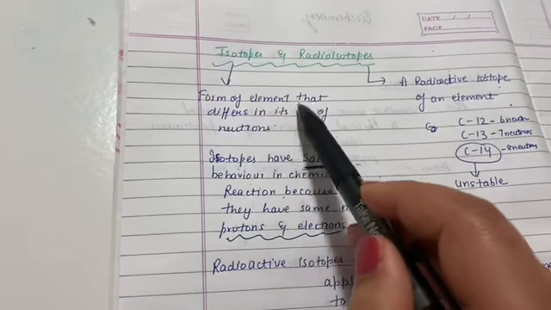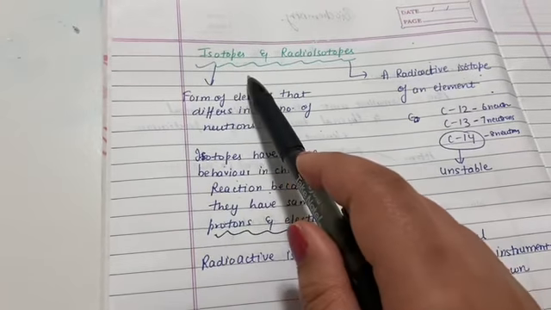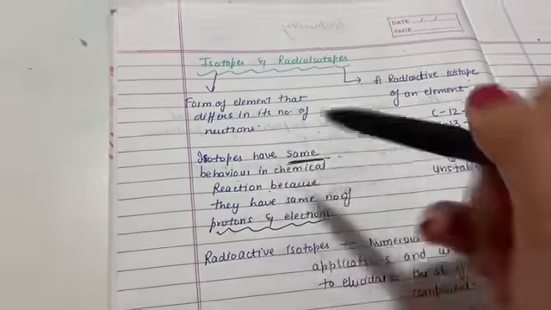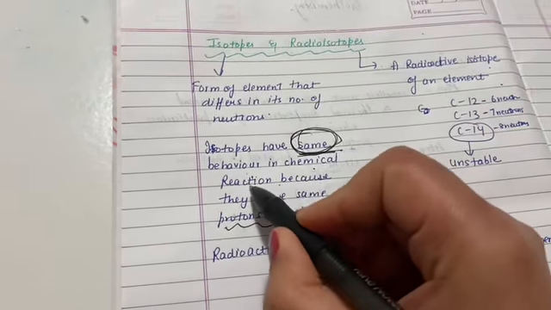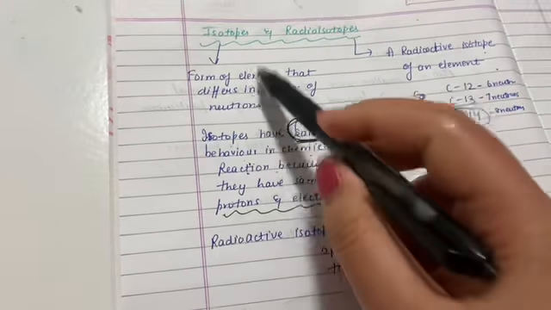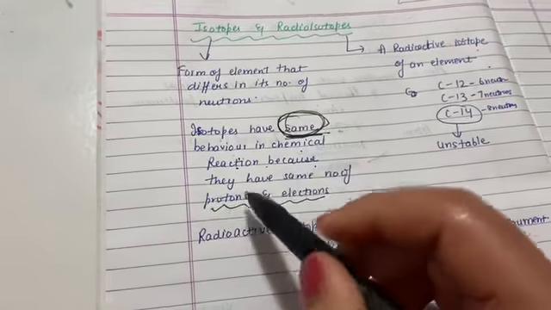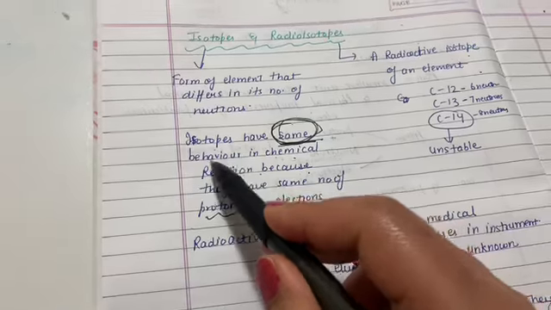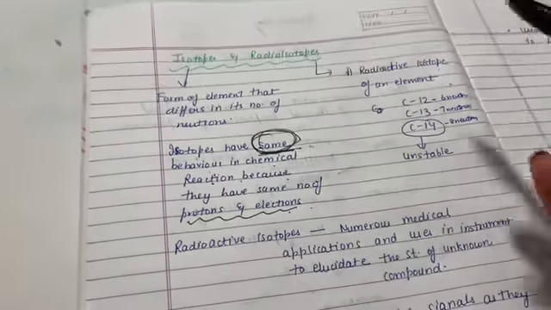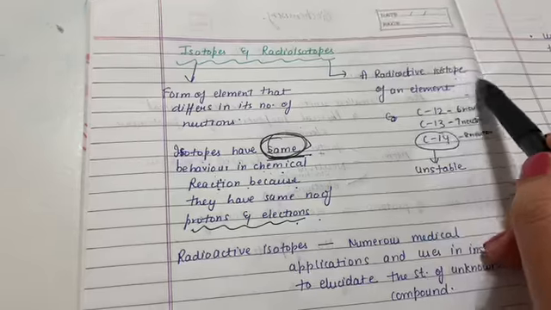Forms of an element that differ in their number of neutrons are called isotopes. Isotopes have the same behavior in chemical reactions because only the number of neutrons varies. Isotopes have the same number of protons and electrons, which are responsible for chemical behavior, whereas a radioisotope can be defined as a radioactive isotope of an element.